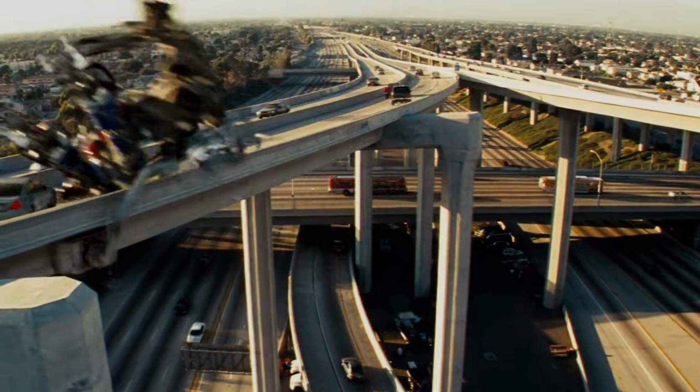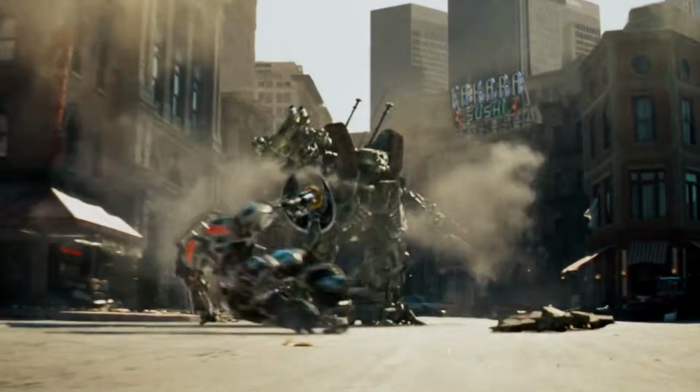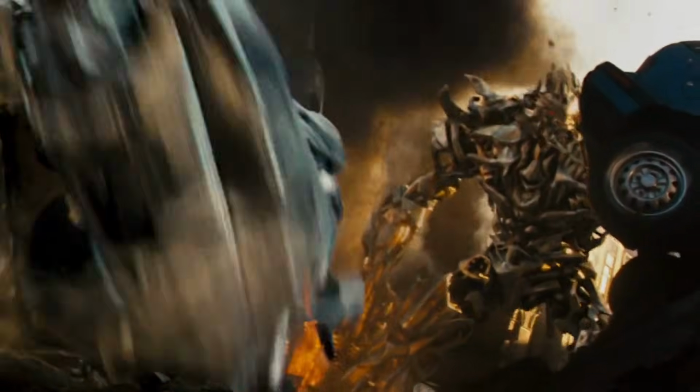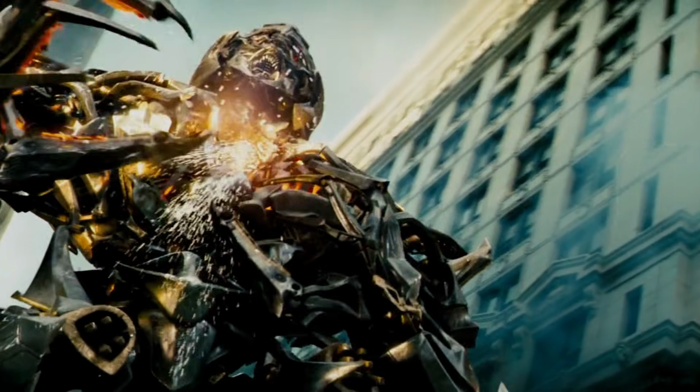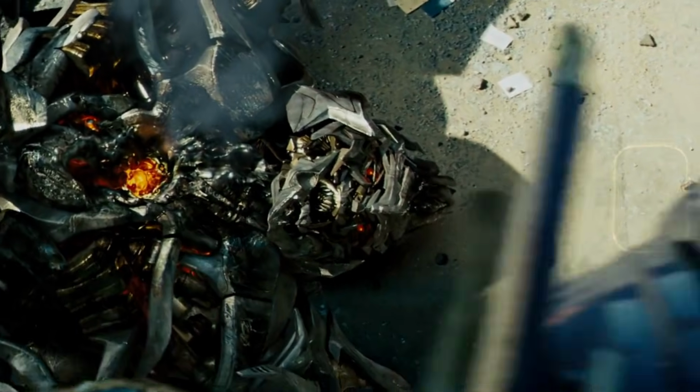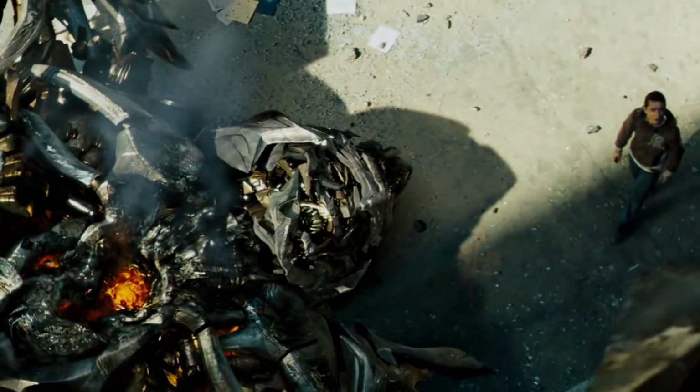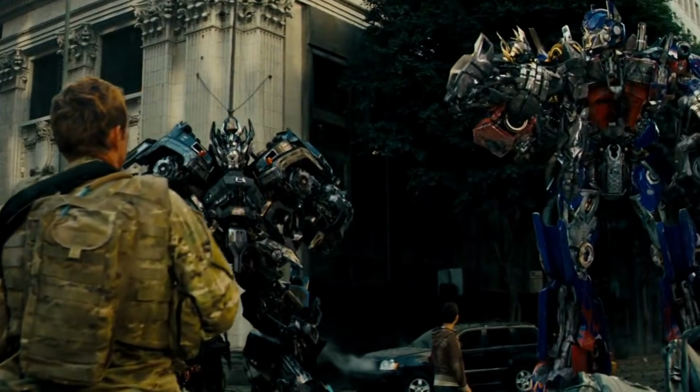The final act of the film takes place in a massive city battle, where Autobots and Decepticons clash in full force, while humans struggle to survive in the crossfire. In the middle of this, Sam becomes crucial again, carrying the EarthSpark and ultimately using it to destroy Megatron, sacrificing the artifact to stop the Decepticons from gaining control over it. By the end, the Autobots secure a temporary victory, but it's clear the war is far from over.